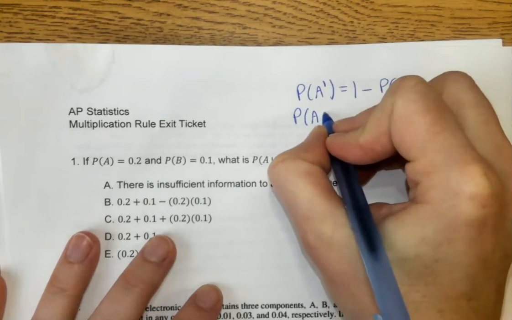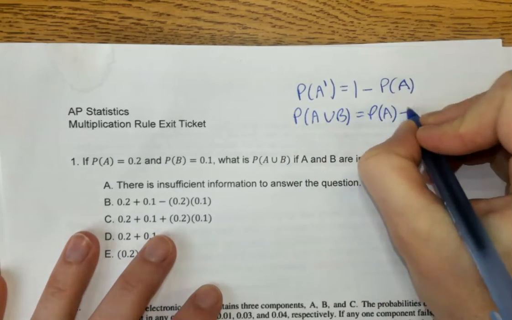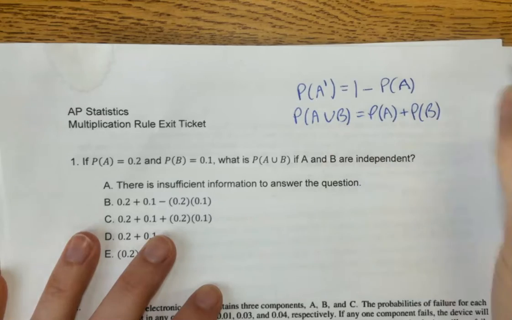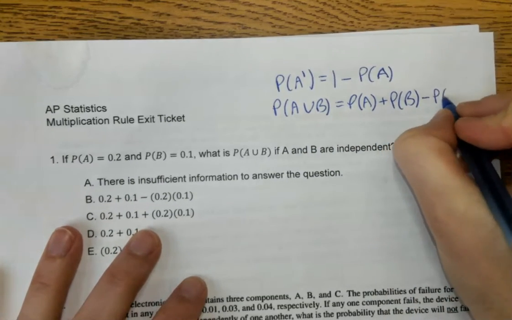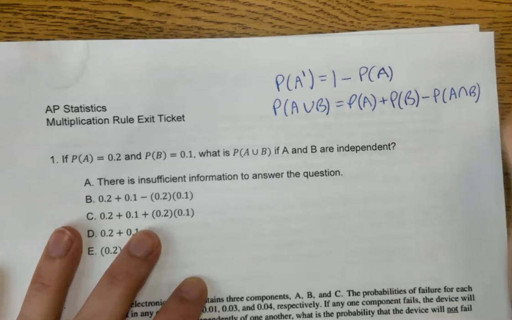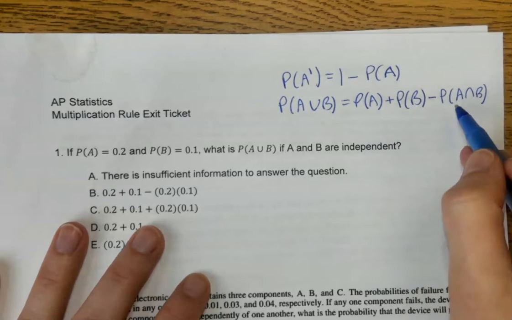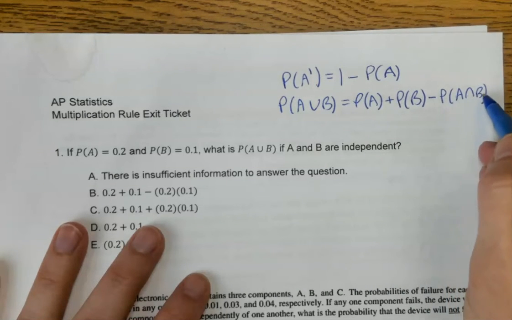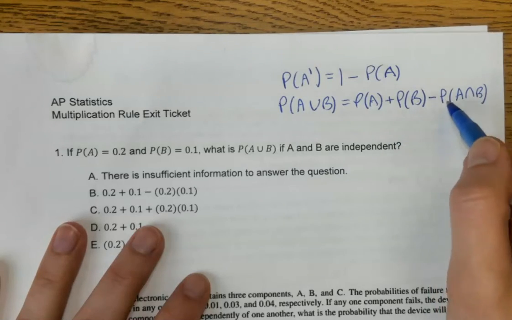If I have the probability of A union B, it's going to be P(A) plus P(B) if they're mutually exclusive. But if they're not mutually exclusive, we need to subtract out the intersection of the two, because the intersection is what's being double counted. It's in both A and B. So it's in this number and in this number as well, so we need to subtract it out.